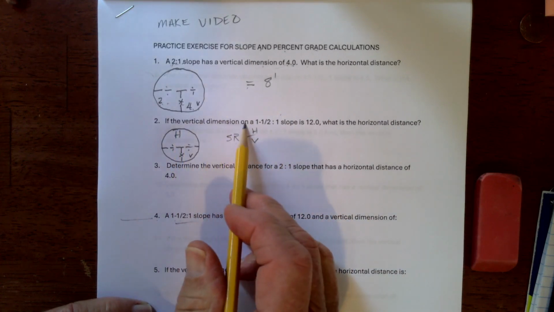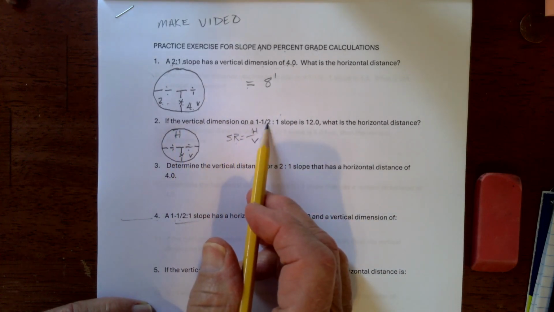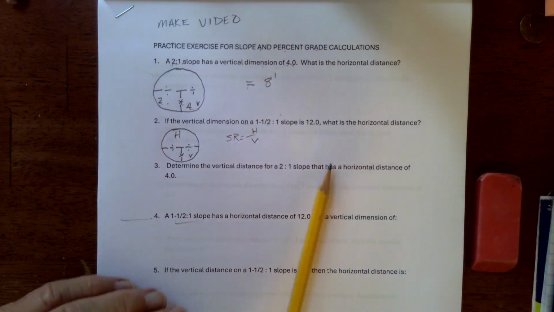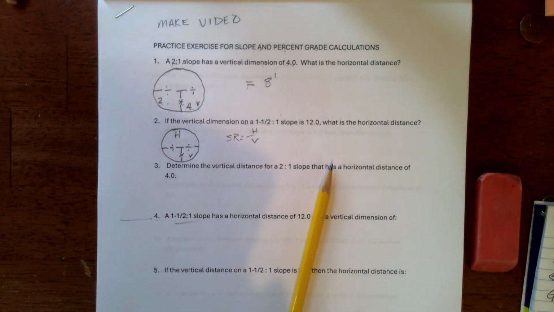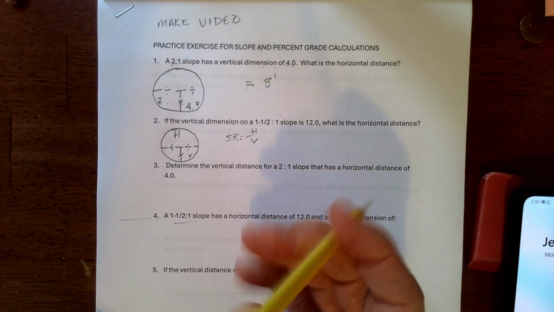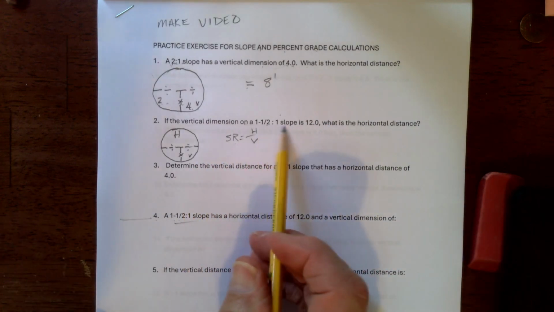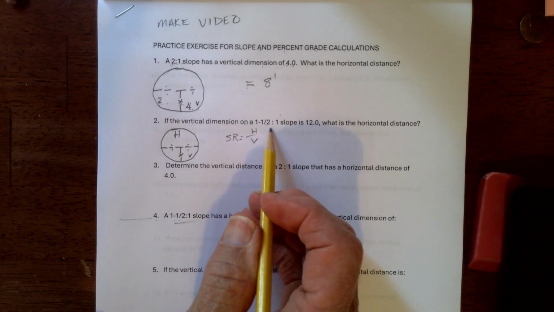So the vertical dimension of a 1.5 to 1 slope, well, there's a... excuse me, where am I? Oh, it says it's 1.5 to 1 slope.